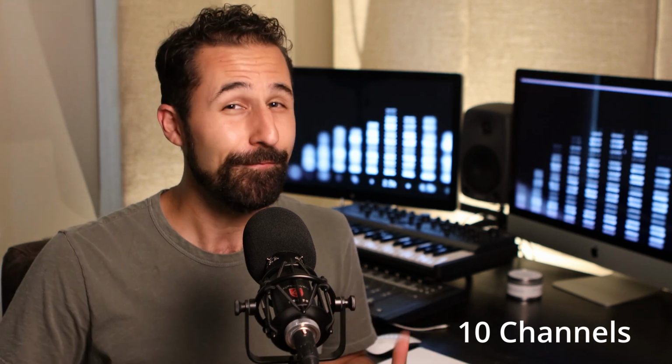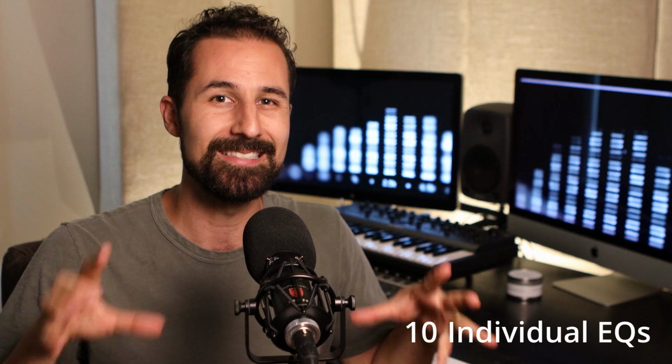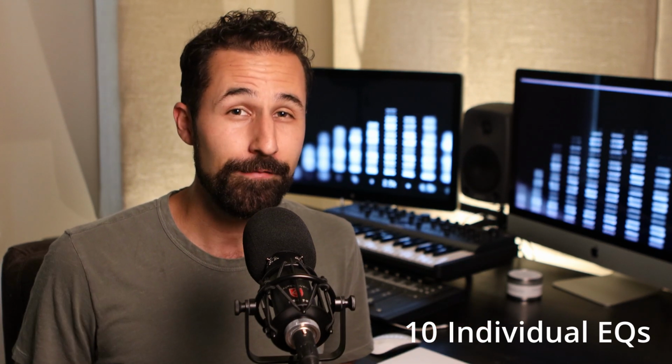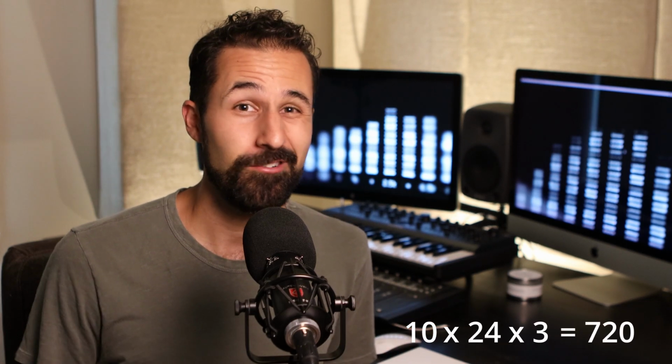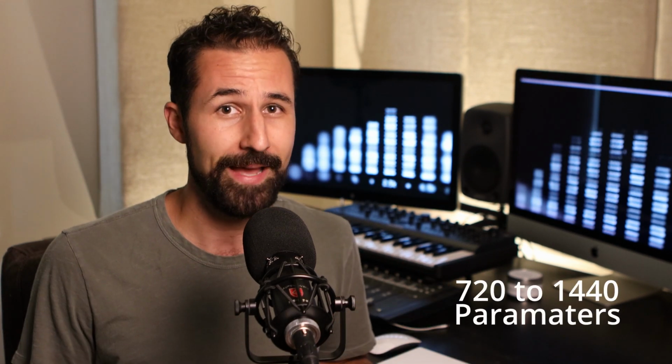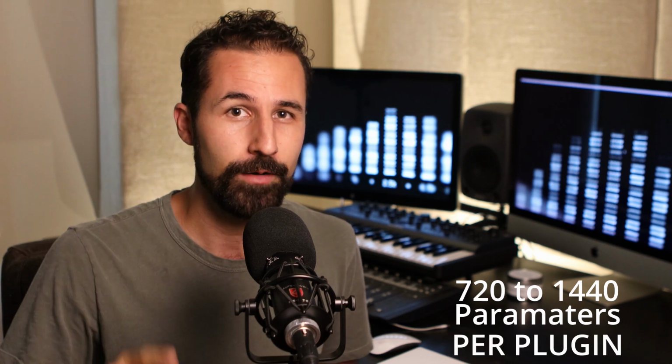You add one FabFilter Pro Q plugin onto that track, that's 10 individual instances within that plugin of 24 bands of EQ, each with anywhere between 3 and 6 different parameters attached to each of those EQ bands. That's anywhere between 700 and 1400 different options and automation lanes that your system is going to have to read back and make sure there aren't any changes, or if there are, play those changes back in the mix on just that one plugin.